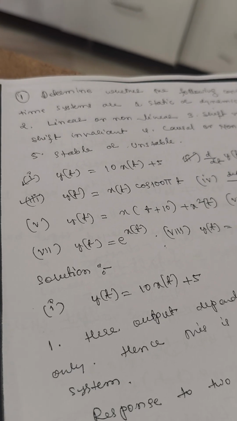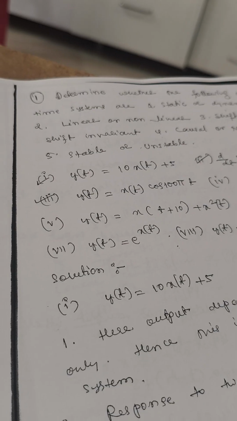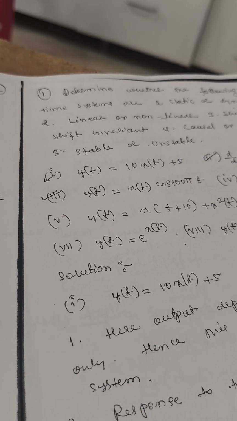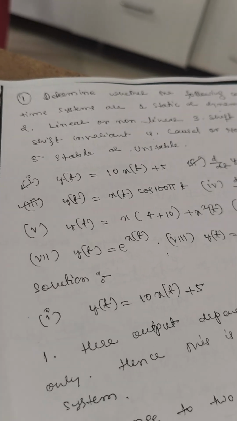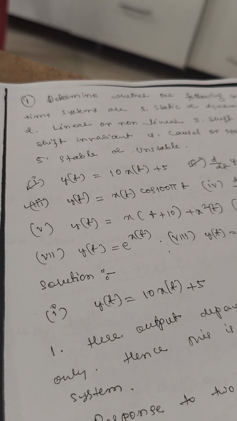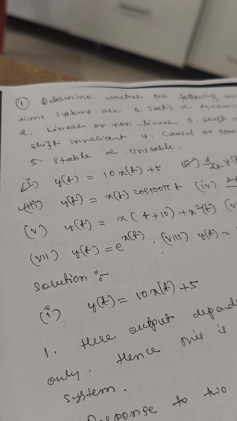For example, first we will see one equation. The equation is y of t equal to 10x of t plus 5. This is the equation of a system. For a particular input x of t, it produces output y of t.